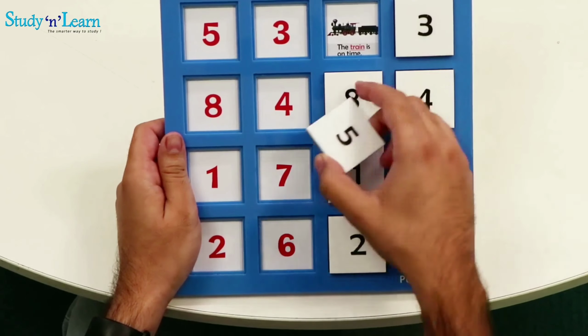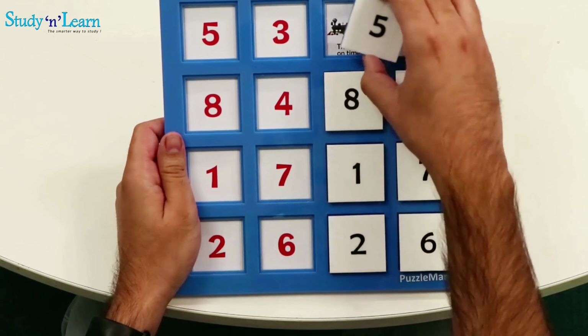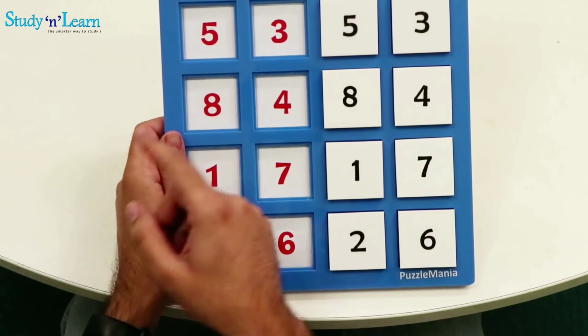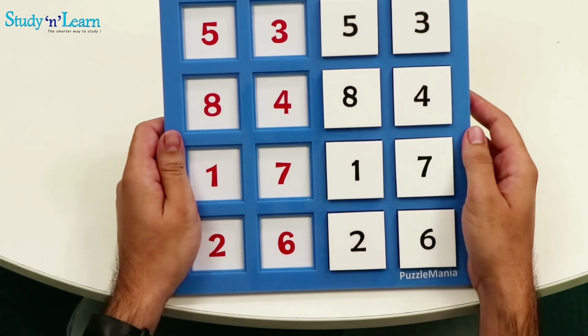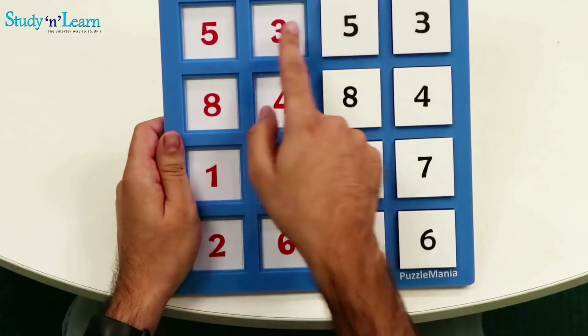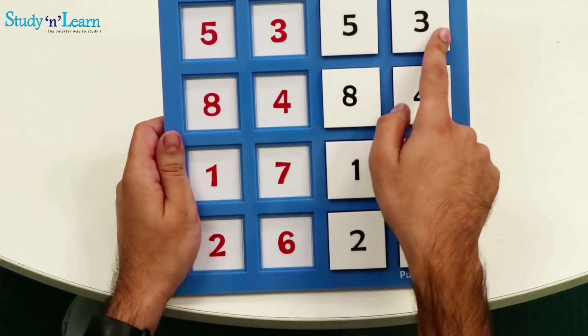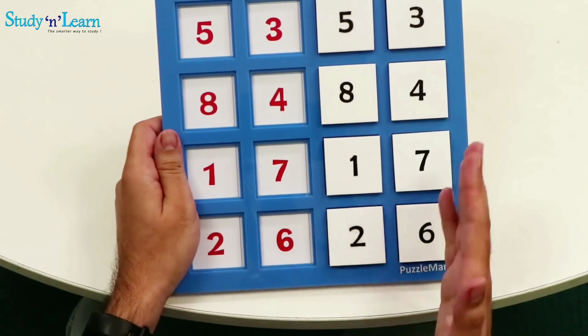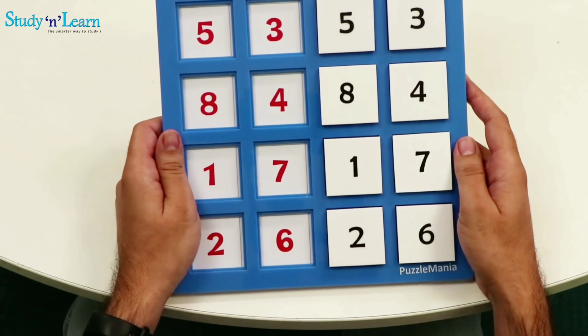So I remember the 5th one was the train. And yes, my answer is correct. This is how I can map it. So let me see if I've got all the answers correct or not. So 5 matches with 5, 3 matches with 3. Likewise, I see this column matching as well, this one as well, and finally, so correct. So I've got all the answers correct now.